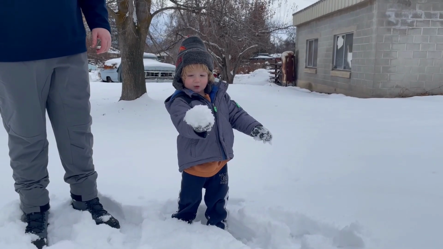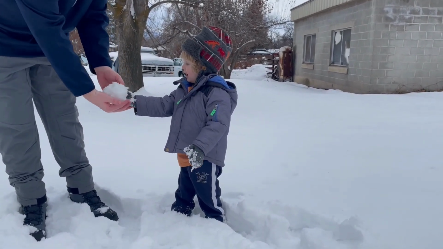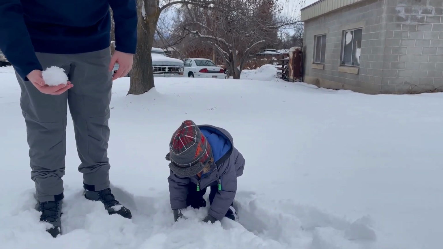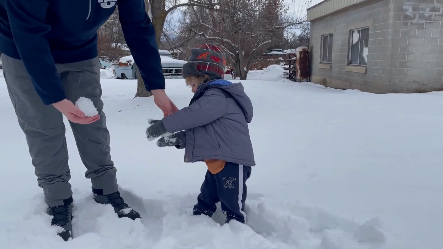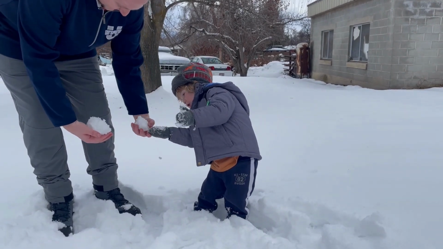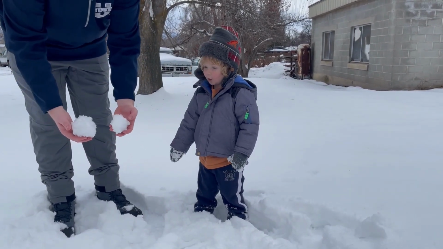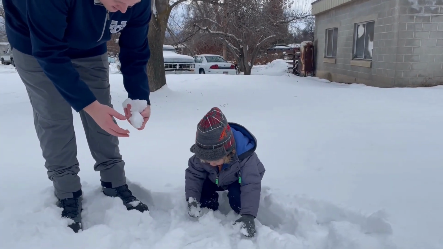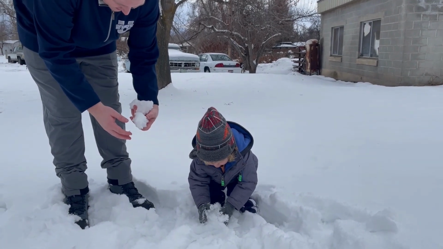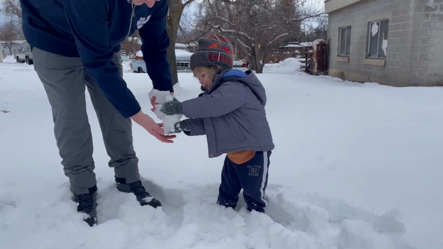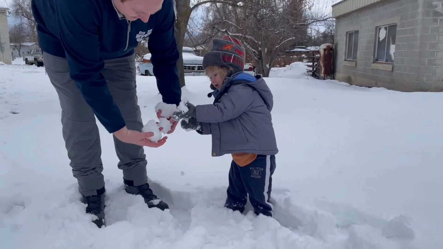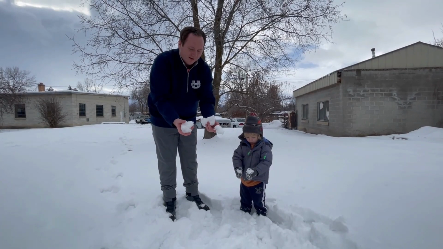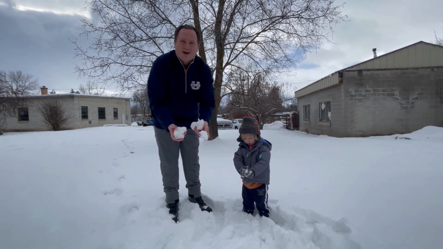Okay, there's one. Make two more. Two more snowballs. One more. I need one more. Three. Thank you. So as you can see, the capacity constraint of your employees affects the quality of your outcome of your products.